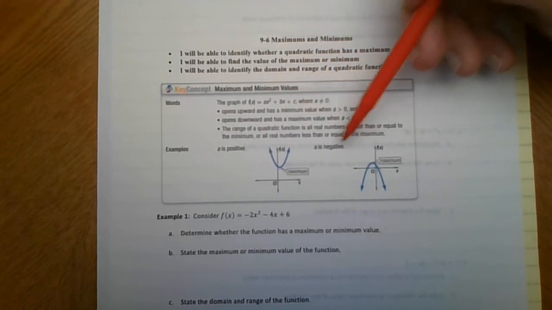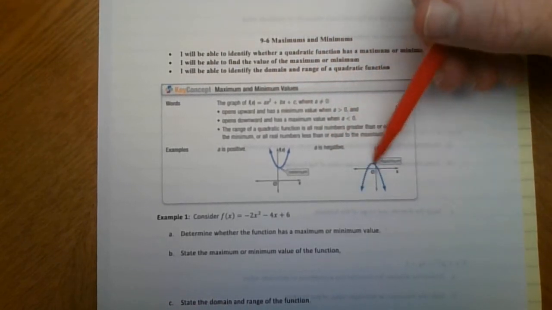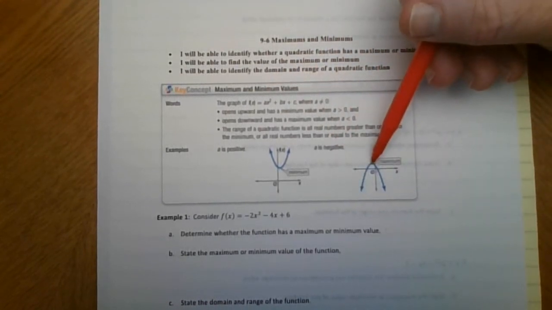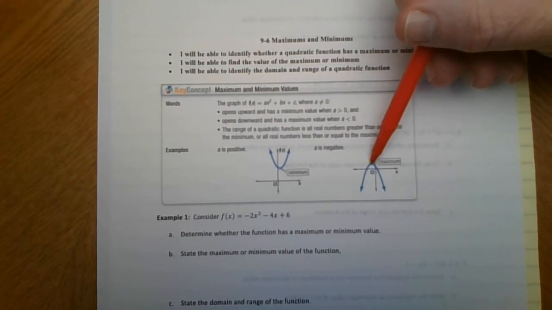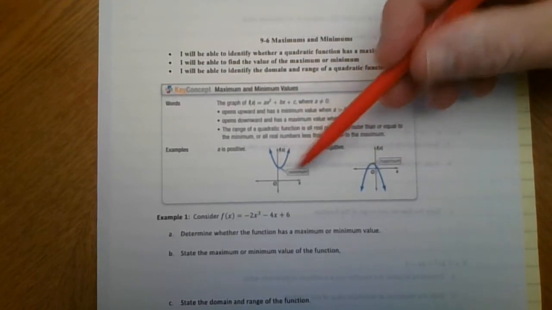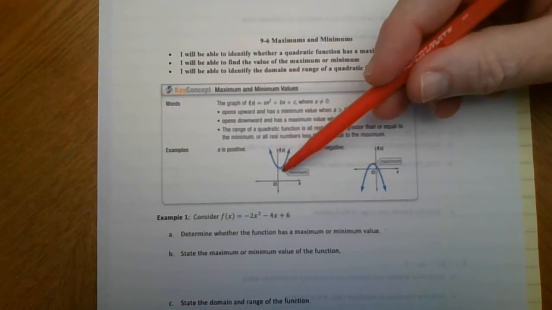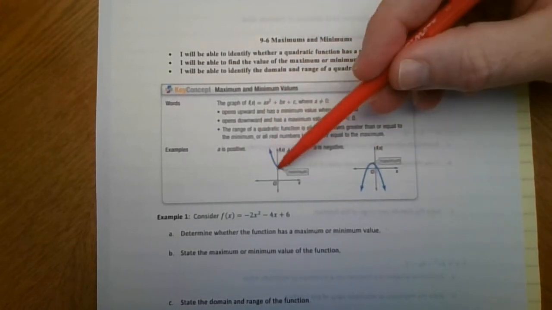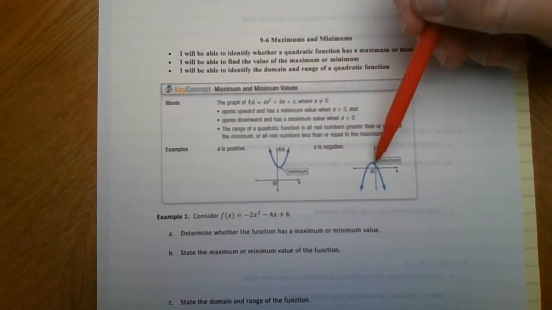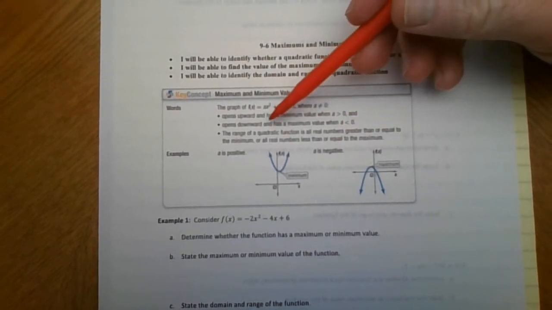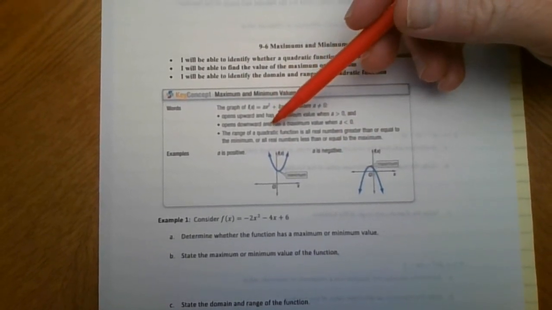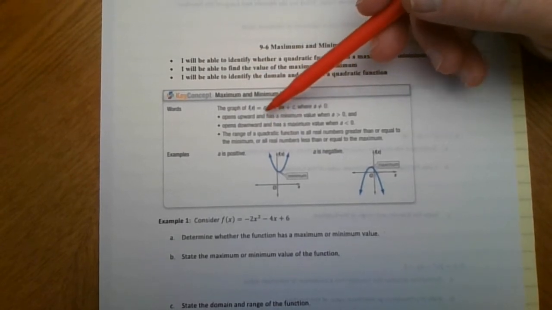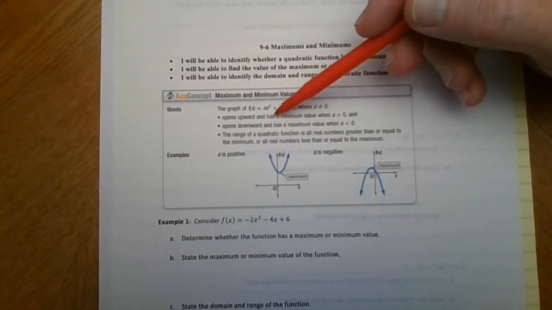If a is negative, the parabola goes upside down and there's a top to it, so it has a maximum. So those are pretty easy to identify, whether it has a minimum or a maximum, based on the a. A is positive, you get a minimum. A is negative, you get a maximum. The idea is we want to find out what that max or min is, and that's where we have to do the axis of symmetry.